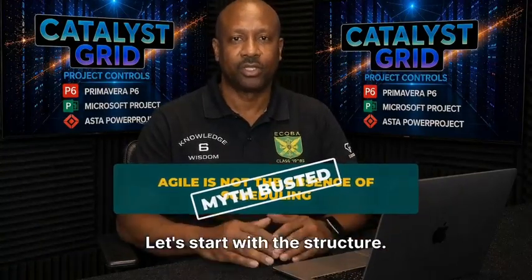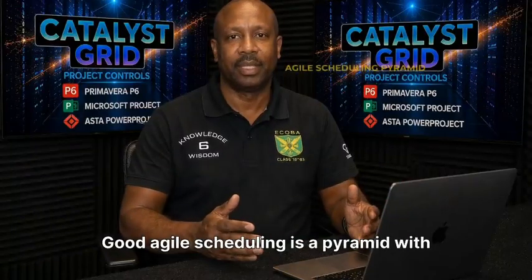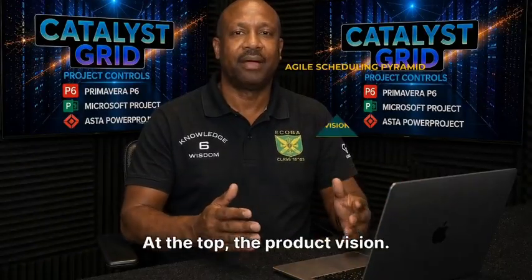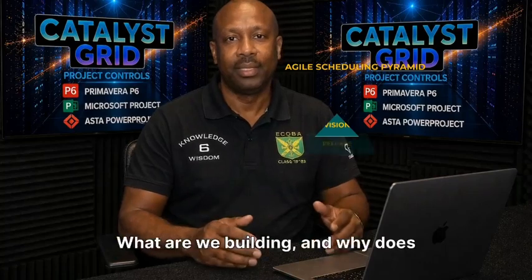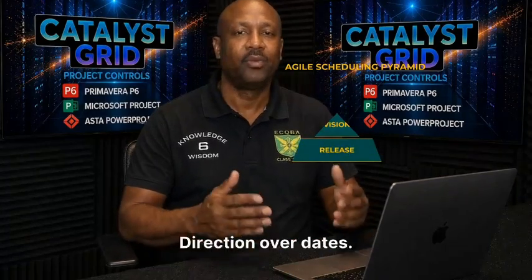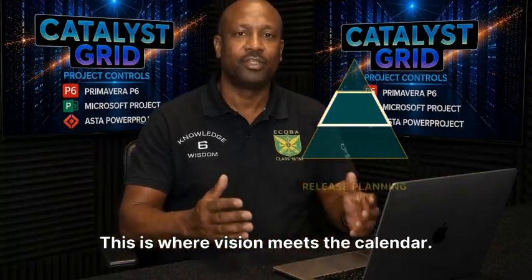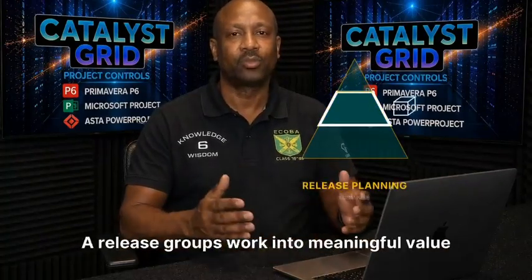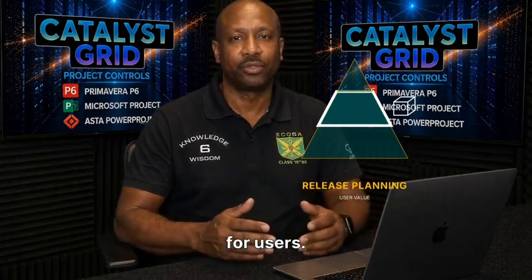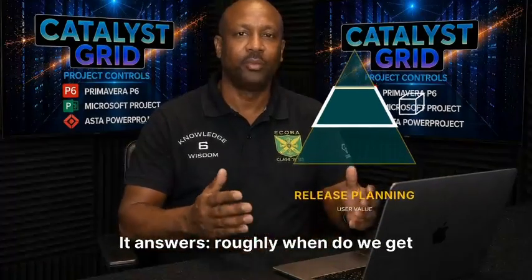Let's start with the structure. Good Agile scheduling is a pyramid with 3 levels. At the top, the product vision. What are we building and why does it matter? Direction over dates. In the middle, release planning. This is where vision meets the calendar. A release groups work into meaningful value for users. It answers, roughly when do we get what?